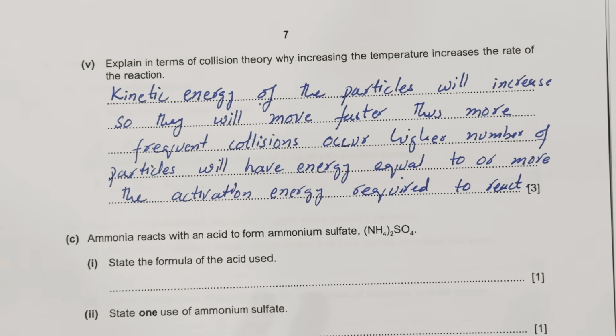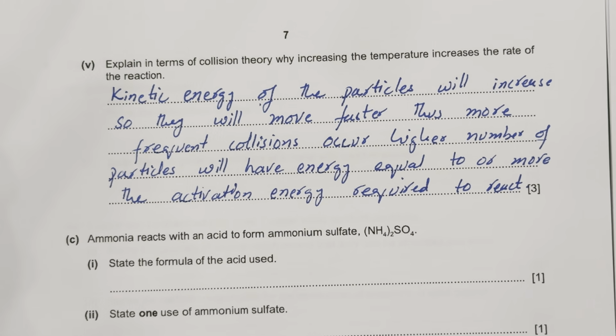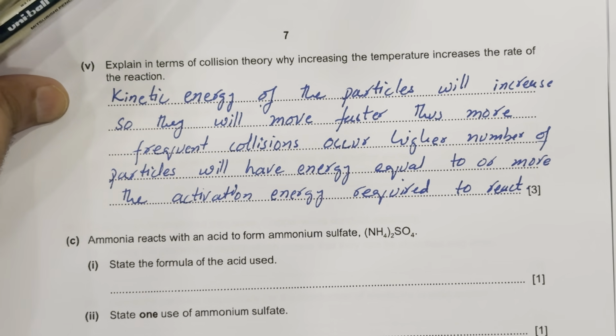Kinetic energy of the particles will increase, so they will move faster. Thus, more frequent collisions occur. A higher number of particles will have energy equal to or more than the activation energy required to react. So this is our answer.